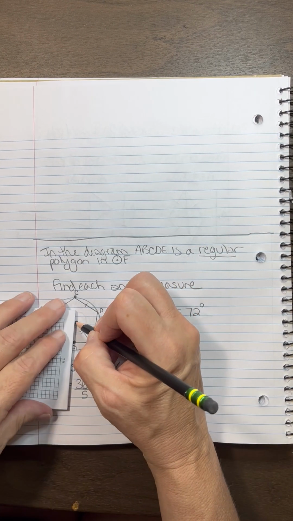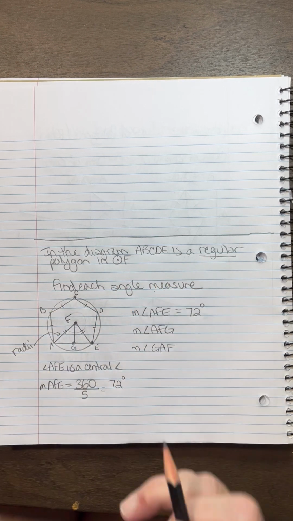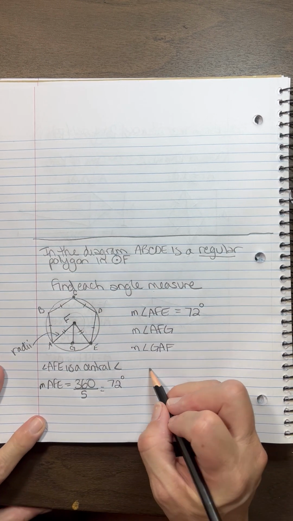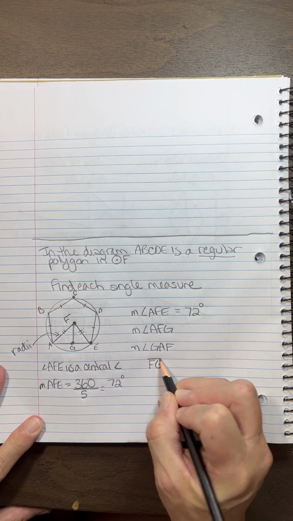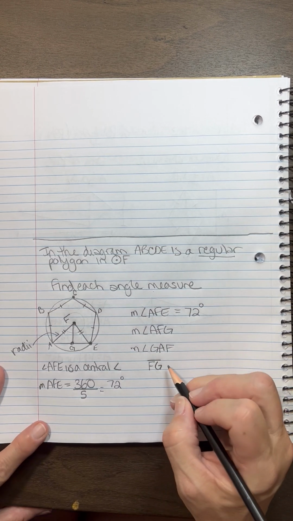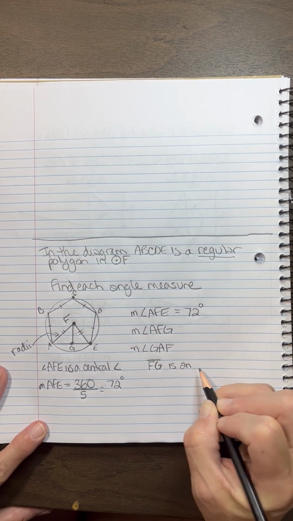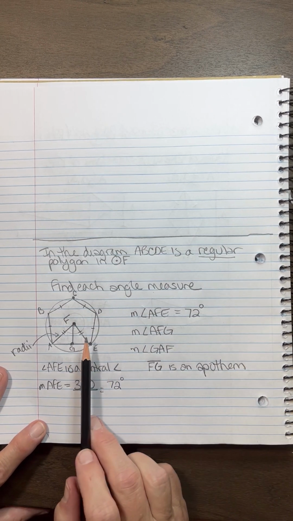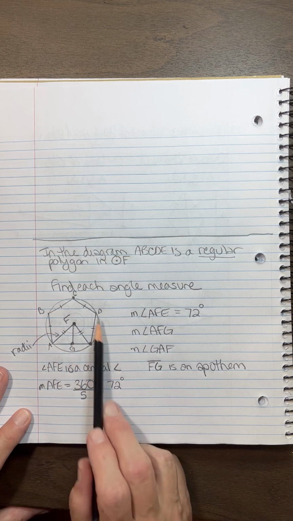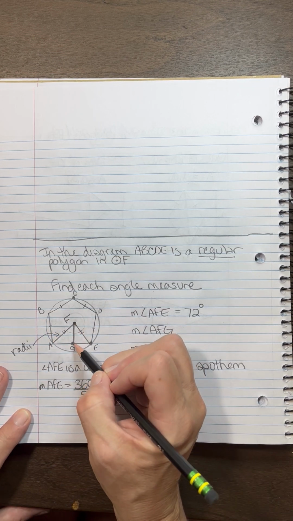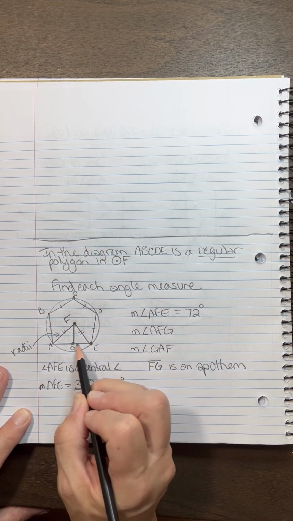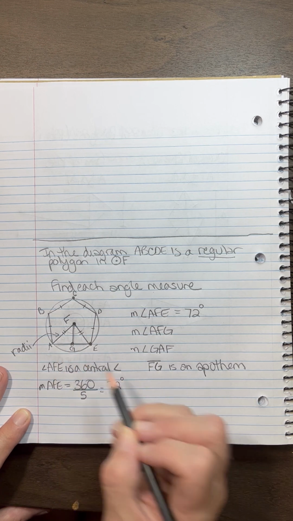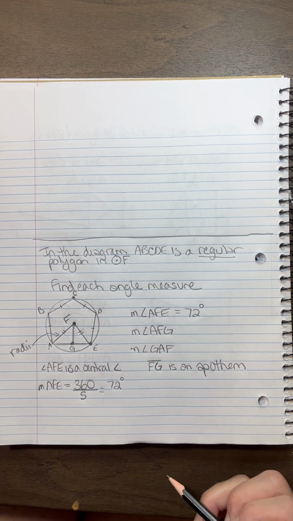All right, now we need AFG. So we're gonna drop a line down. Now, here's a word that I need you to remember. Line segment FG is an apothem. That's the name of that. If you have a polygon inscribed inside of a circle and you drop a line from the center to the edge of the polygon, not the edge of the circle, but the edge of the polygon, that's called an apothem, okay?